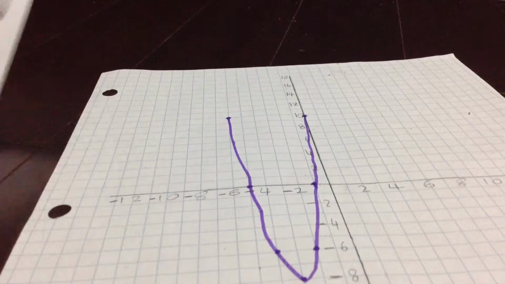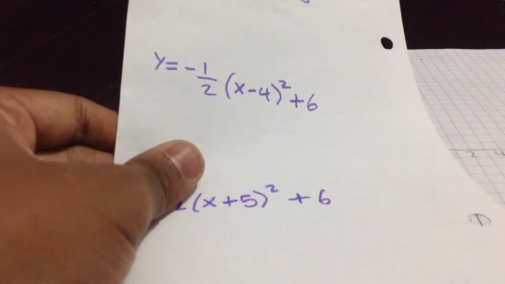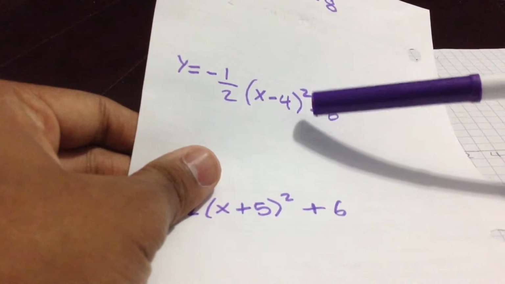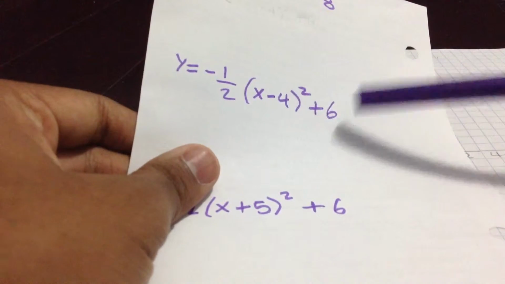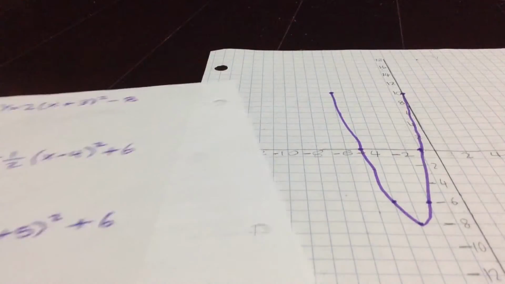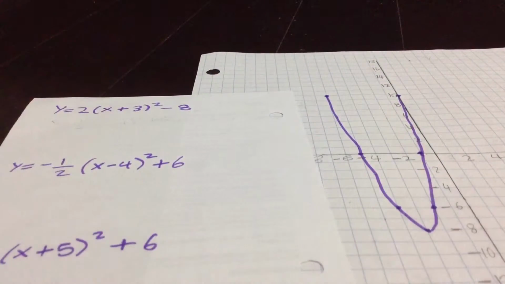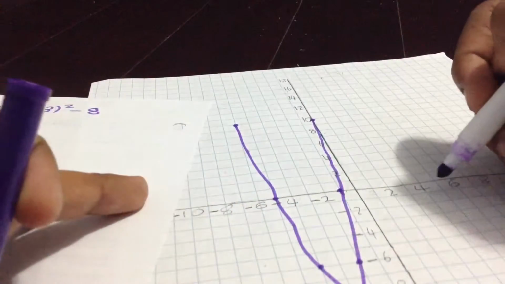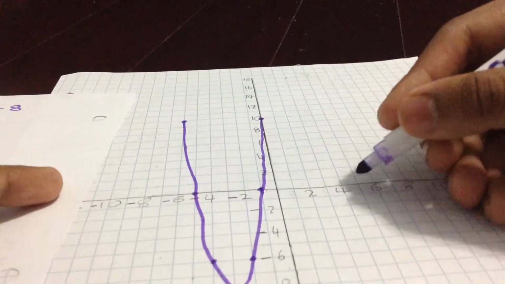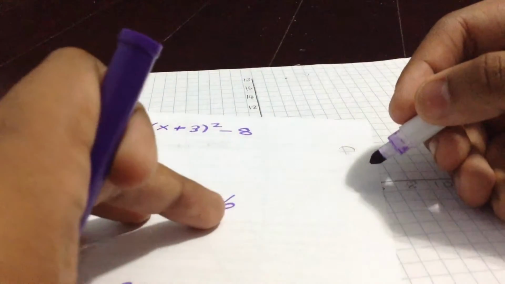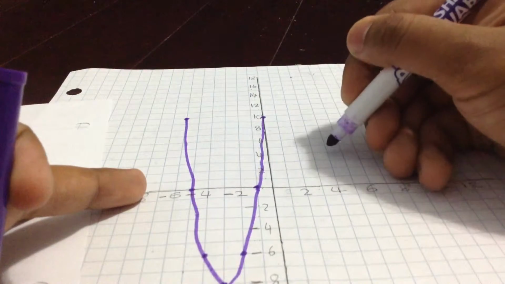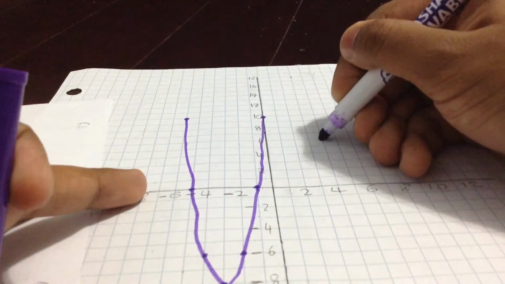Our next equation is y equals negative half, bracket x minus 4, bracket to the power of 2 plus 6. So how we do this is go on the x-axis, and since it's a negative 4, we'll see where the positive 4 is, and since it's plus 6, you go up by 6, so 1, 2, 3, 4, 5, 6, and that's your vertex right there.